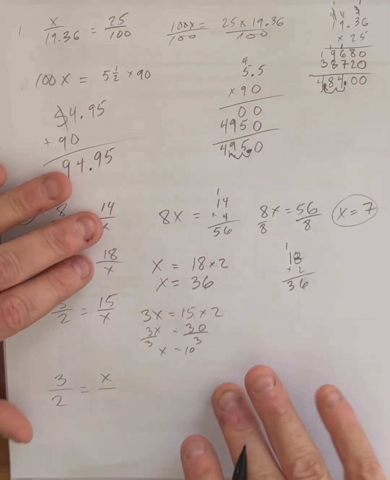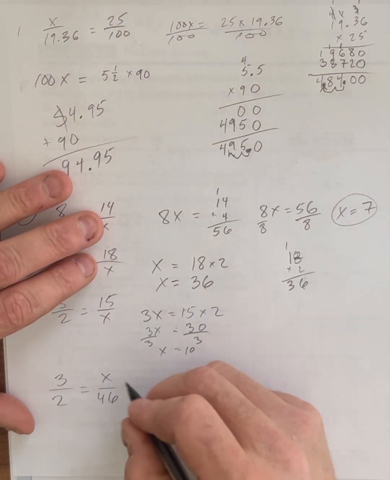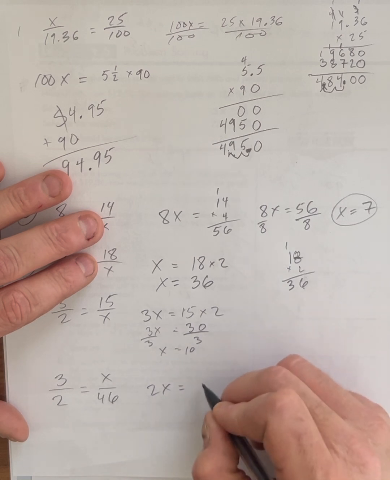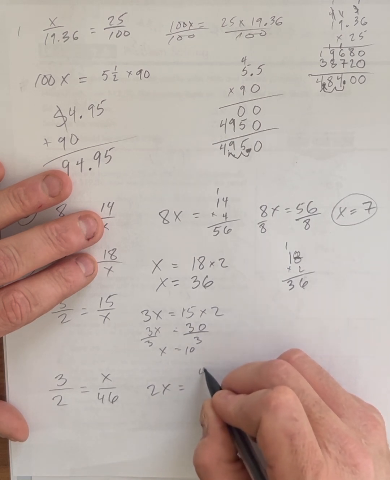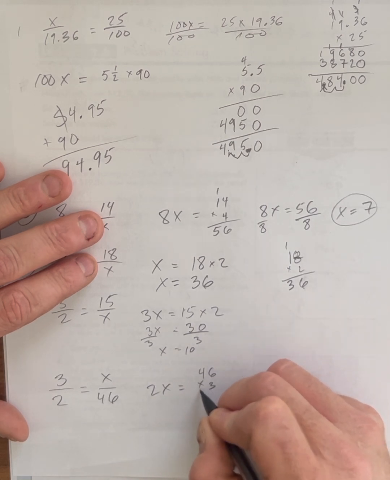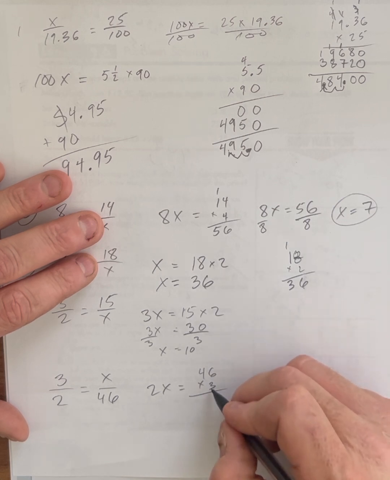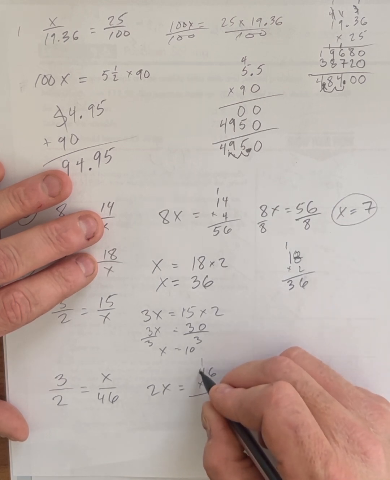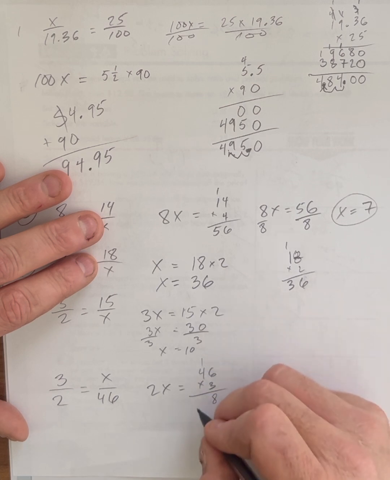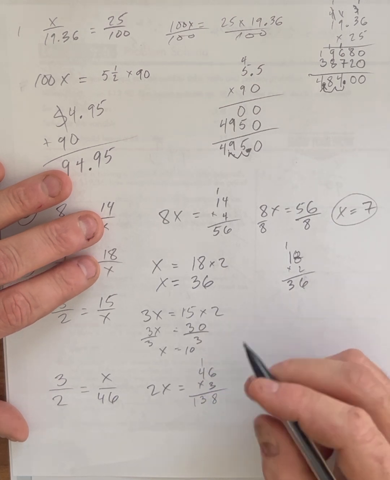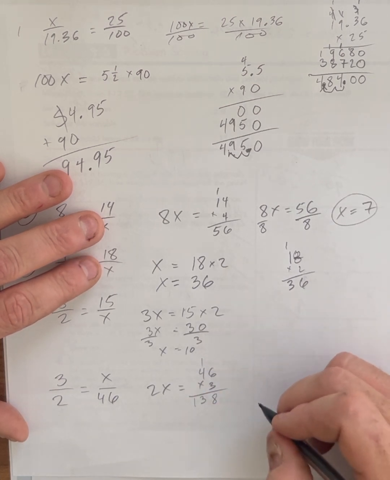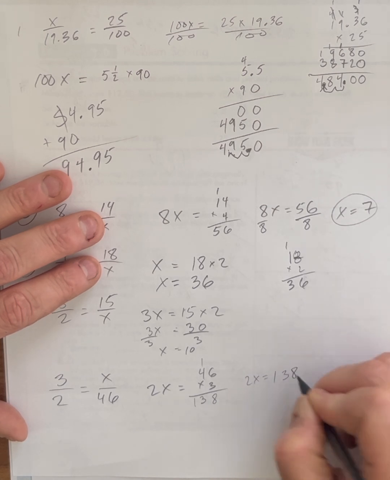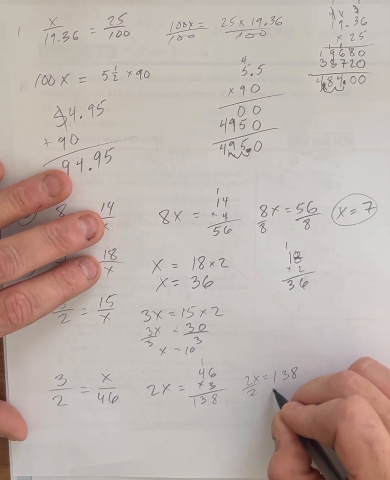Cross multiply. 2x equals 3 times 46. 3 times 6 is 18. 3 times 4 is 12, 13, 138. 2x equals 138. Divide by 2, divide by 2.